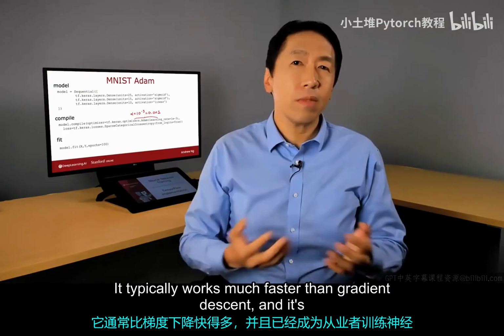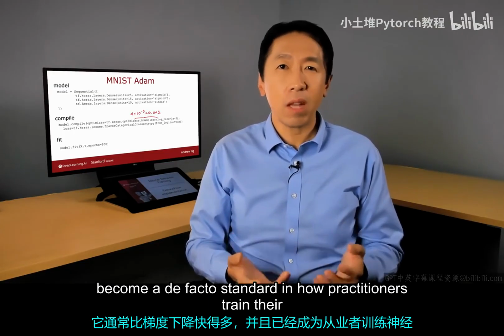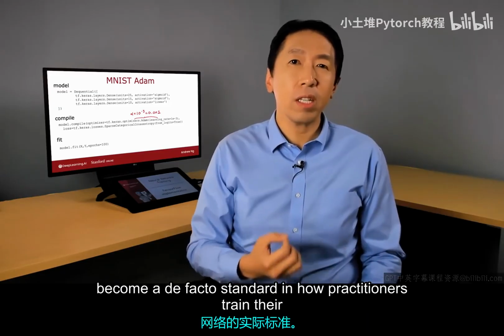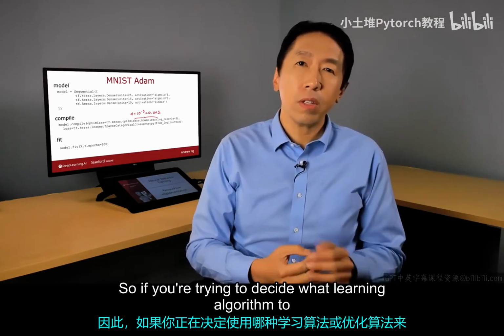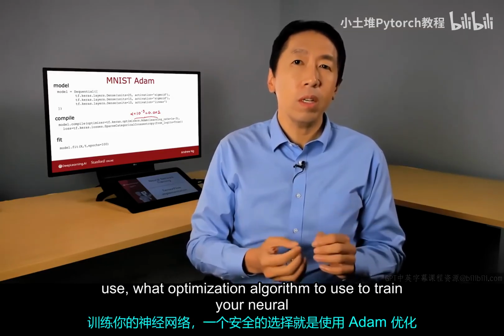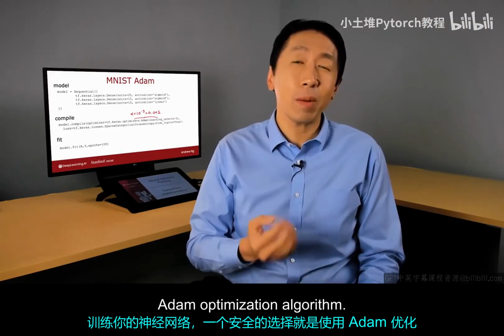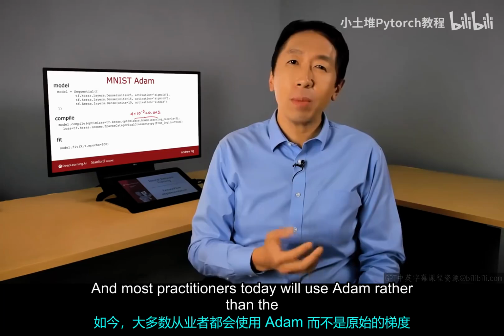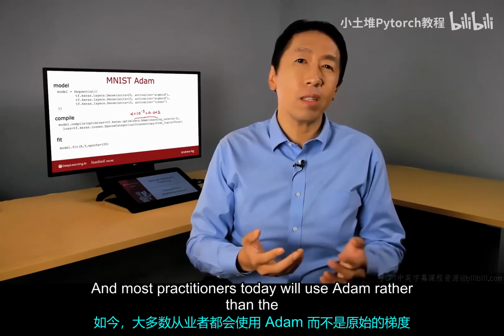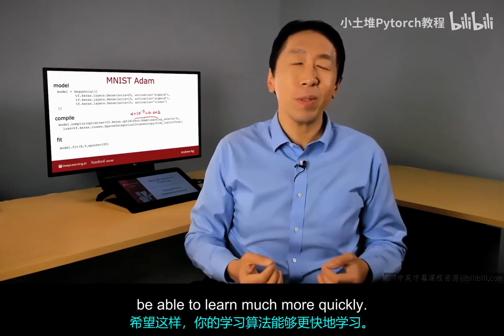It typically works much faster than gradient descent and has become a de facto standard in how practitioners train their neural networks. So if you're trying to decide what optimization algorithm to use to train your neural network, a safe choice would be to just use the Adam optimization algorithm. And most practitioners today will use Adam rather than the original gradient descent algorithm. And with this, I hope that your learning algorithms will be able to learn much more quickly.